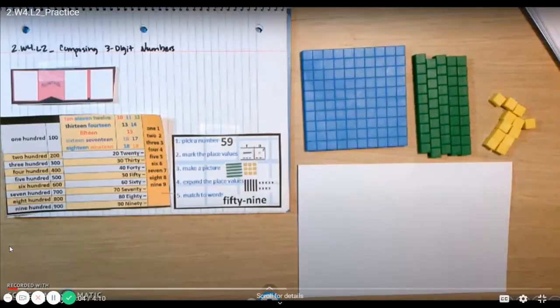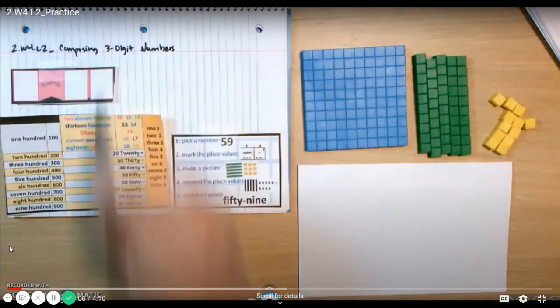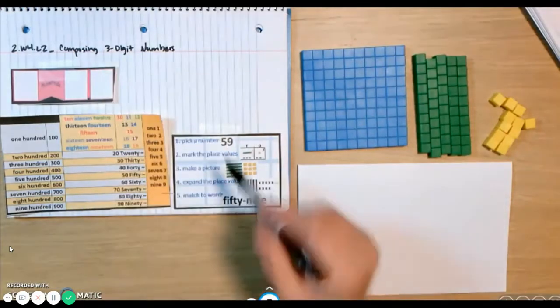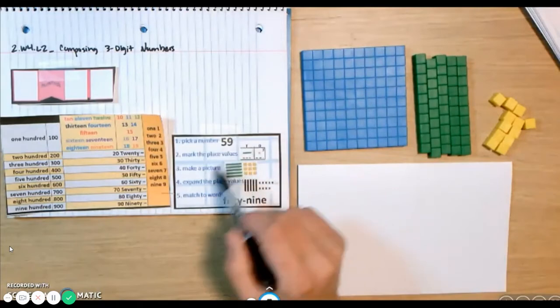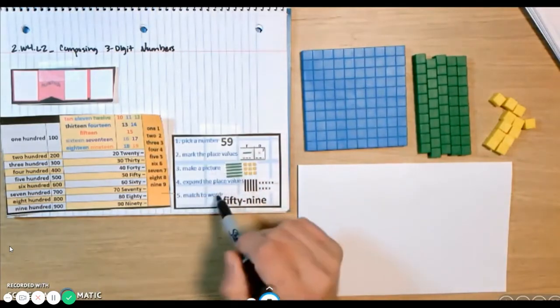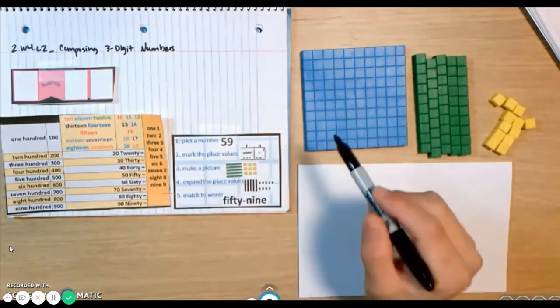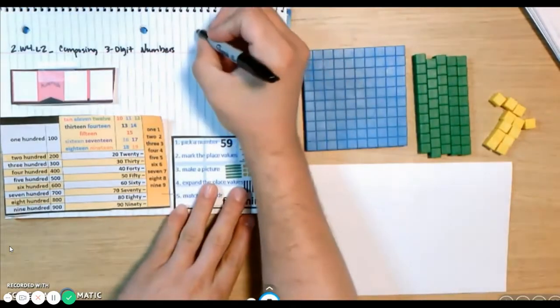All right, class, so here we are. We are composing 3-digit numbers. We have our process steps: pick a number, place values, picture, expand, and words. And then we can do it 2 different ways. So this is going to be both redos.